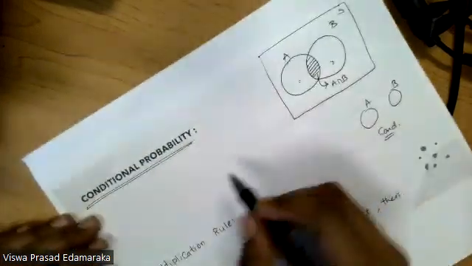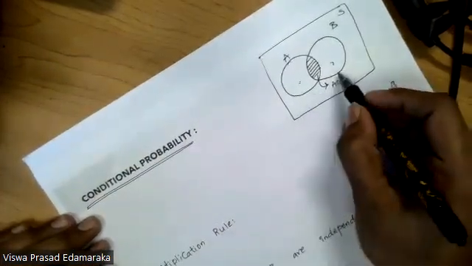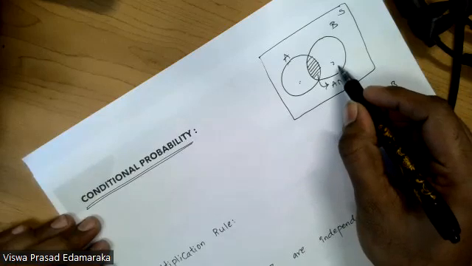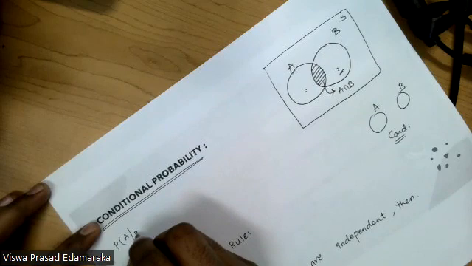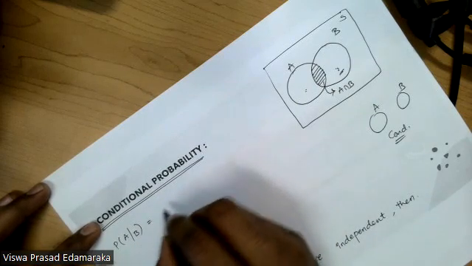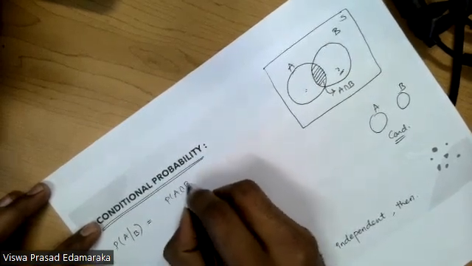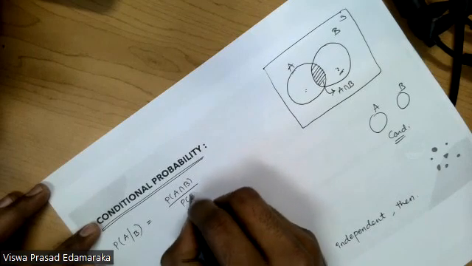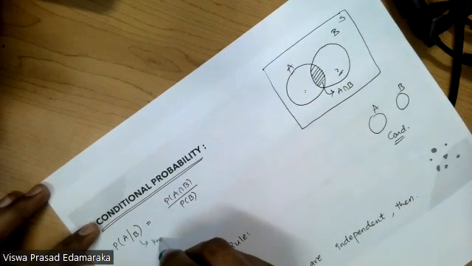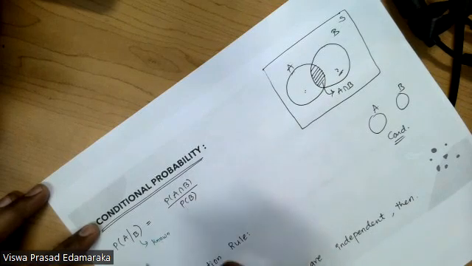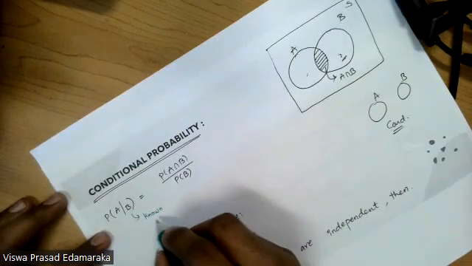The conditional probability is one event should depend on another event. So P of A given B is P of A intersection B divided by P of B, where B is the known event. Out of two events, one event should be known.